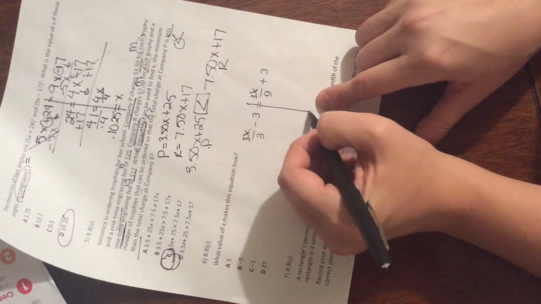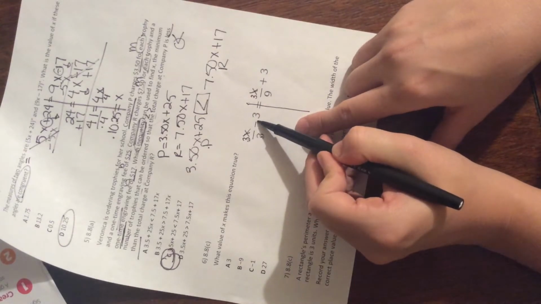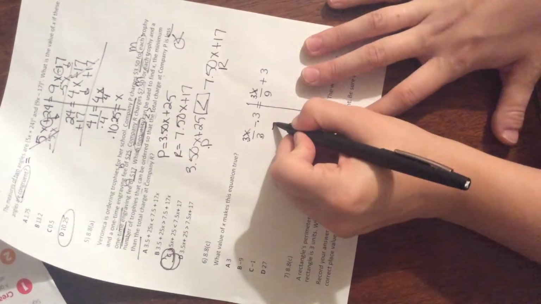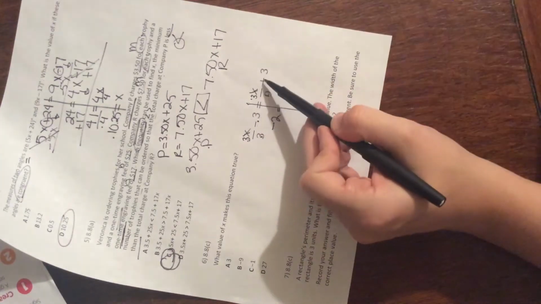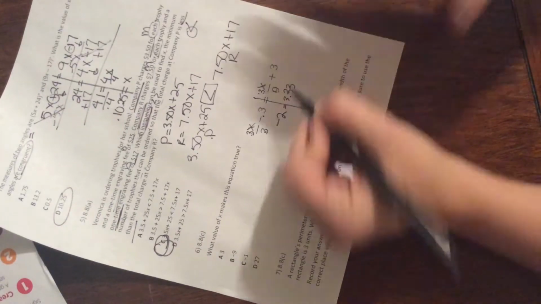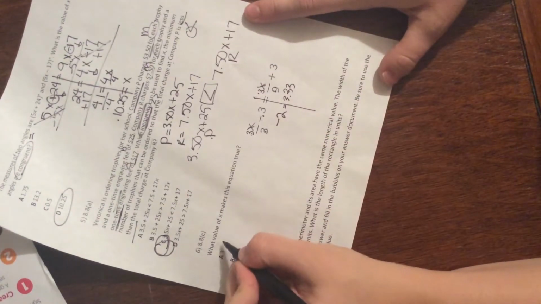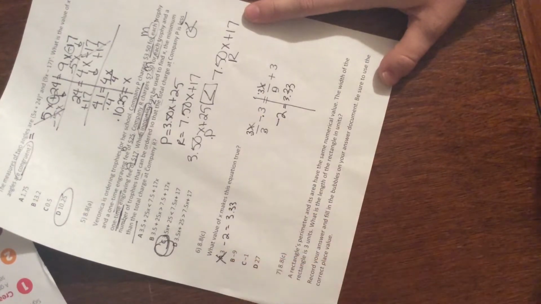Let me just draw a line down. So 3 divided by 3 minus 3, that is -2. 3 divided by 9 plus 3 is 3.33. So this is not equal. That's wrong. That's not equal.